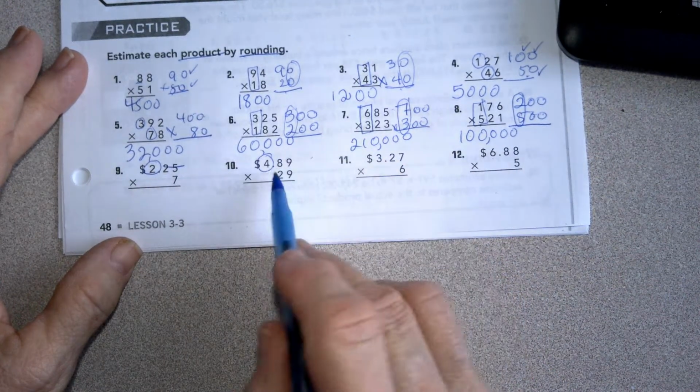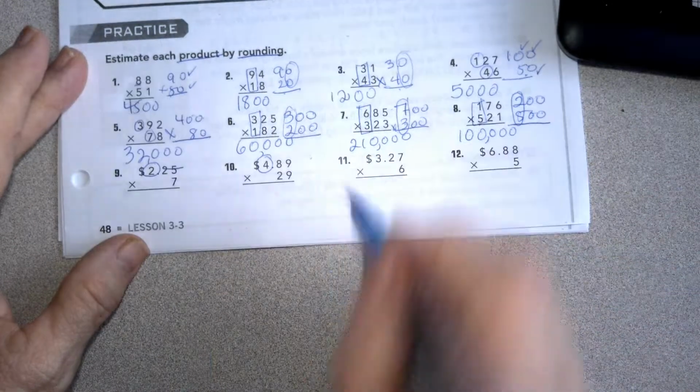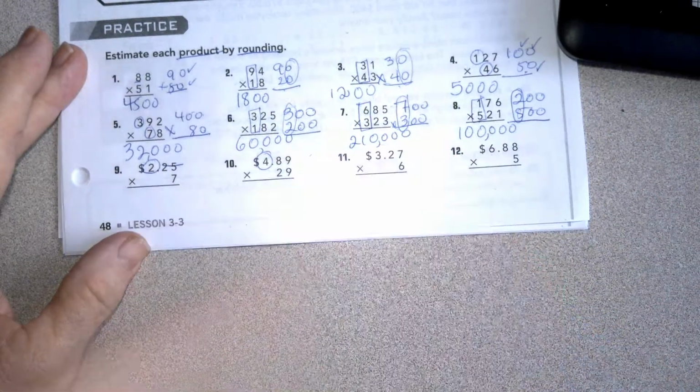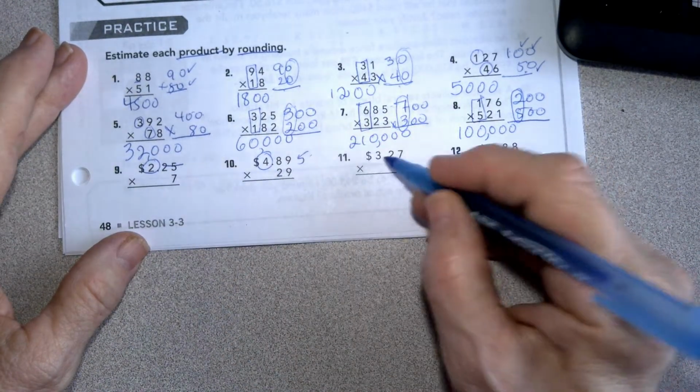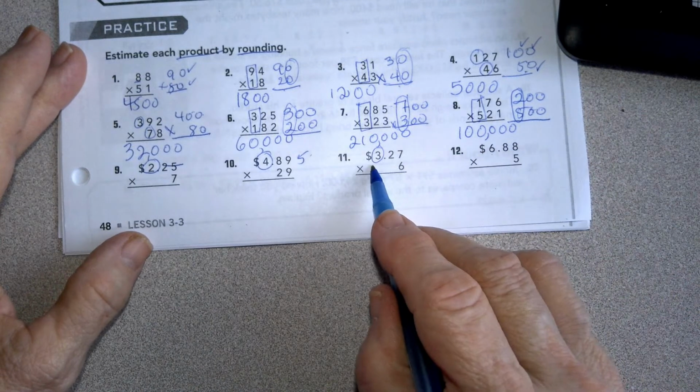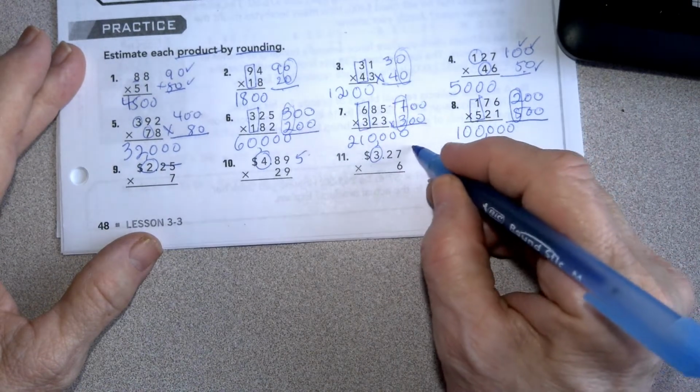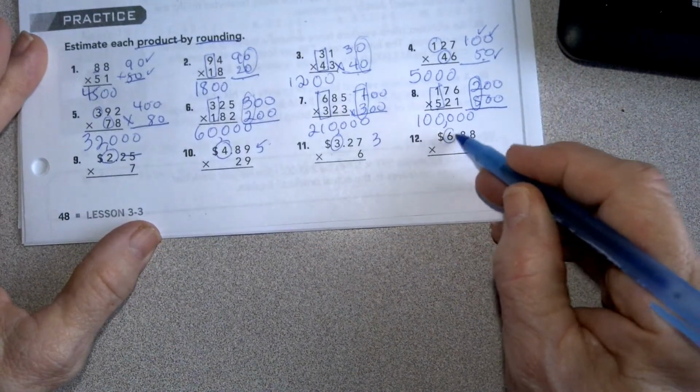Is this one going to be 4 or 5? 5. Oh, this is different. So I'm just going to look at the top number. This is 5. Is this one going to be 3 or 4? 3. Is this one going to be 6 or 7?